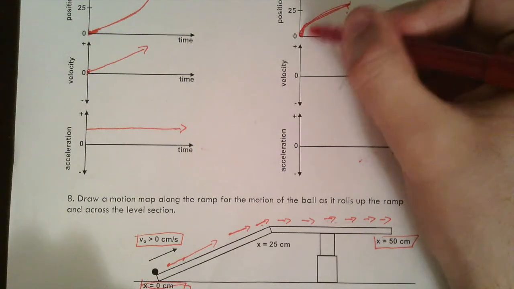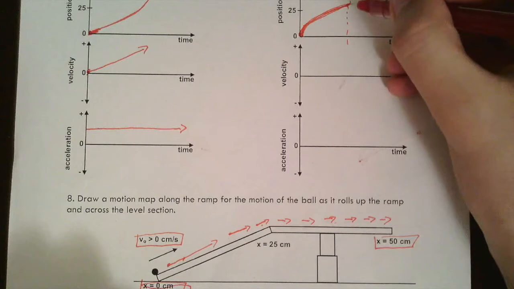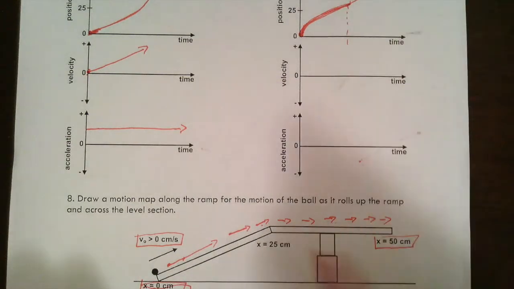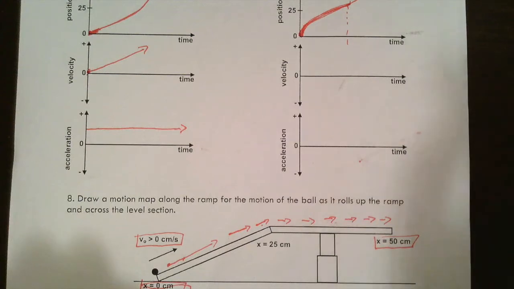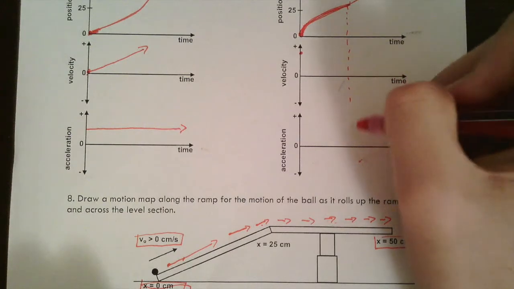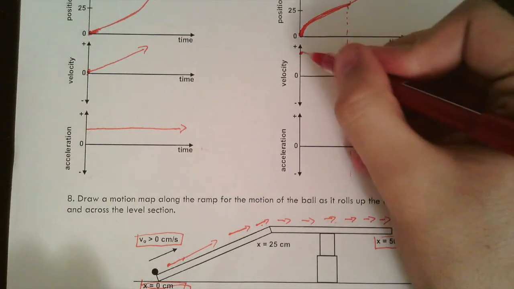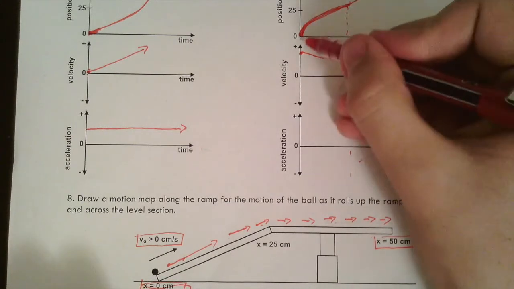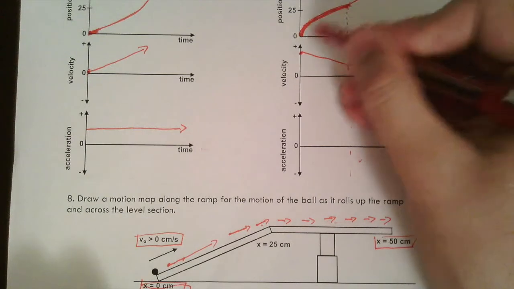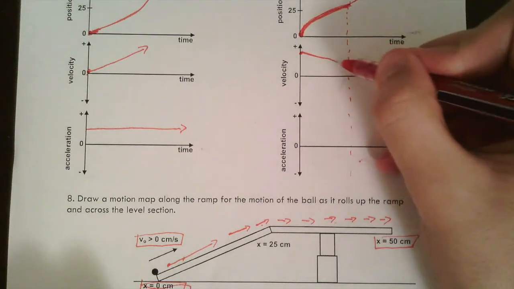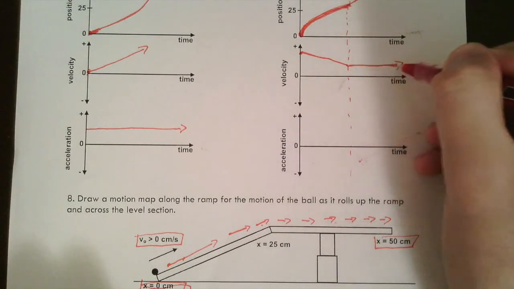So I have this kind of curve right here, and then it straightens out. I start off very fast, I then slow down, and I go across the flat line. My velocity starts positive, goes down to a certain value, but it's still positive. This is a curve. This is a straight line. So my velocity for this first part is slowing down, and it's positive.